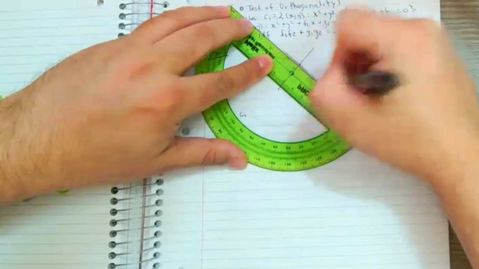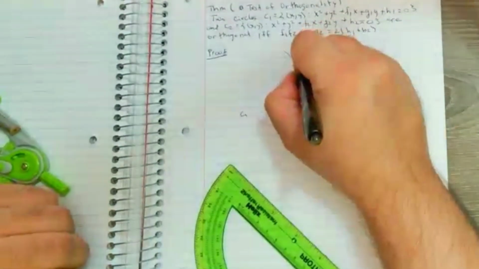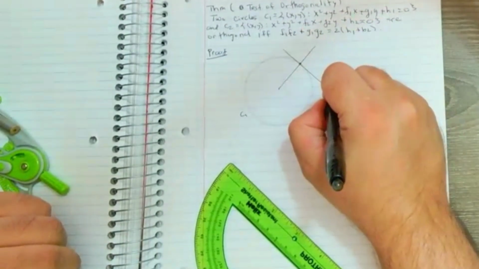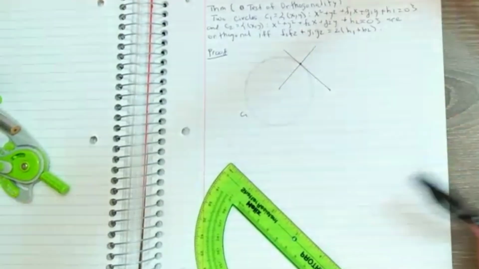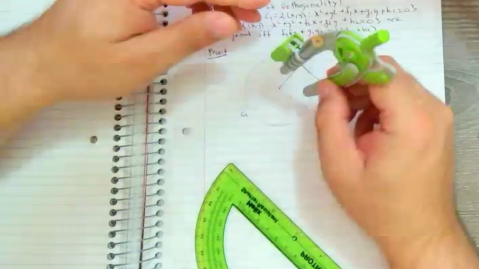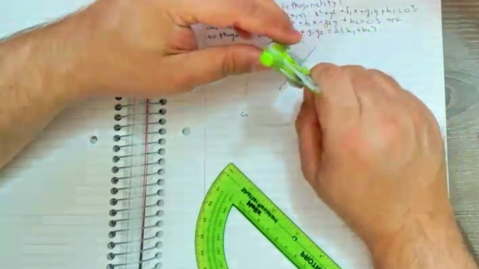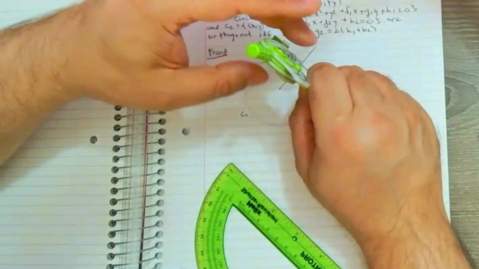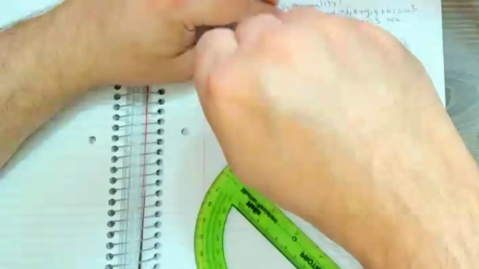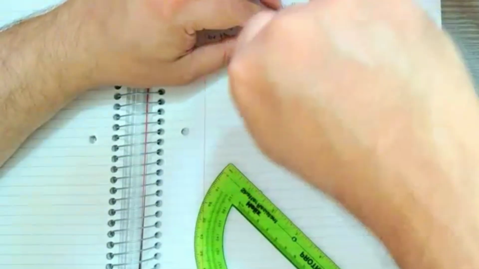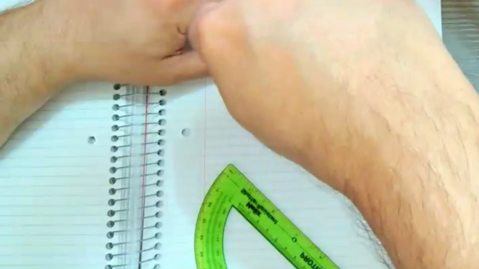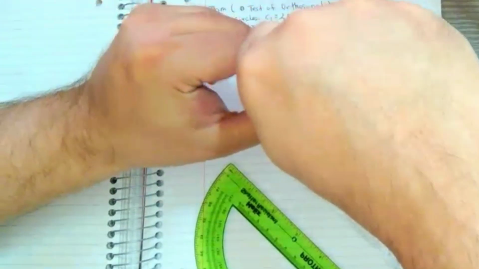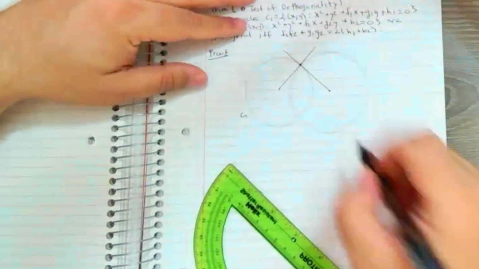And we want to look at their intersecting tangent lines at the point of intersection. And we'll call this circle 2.